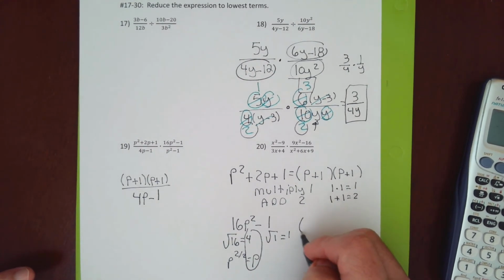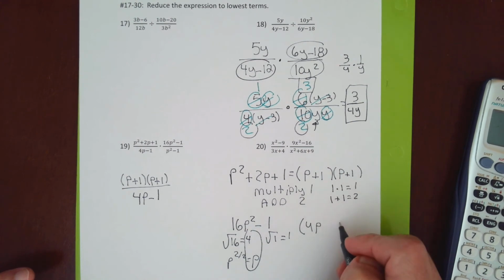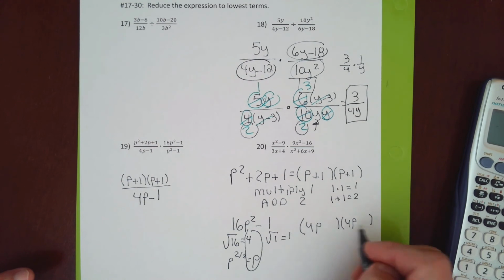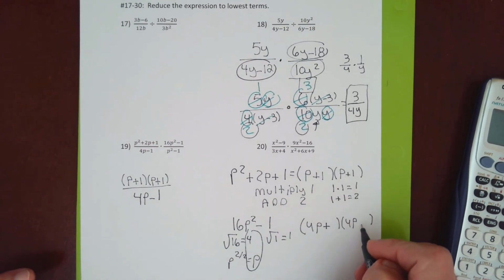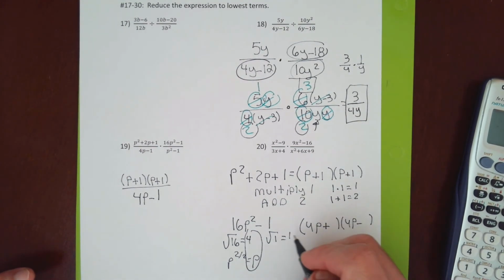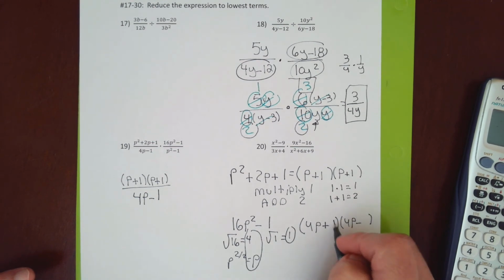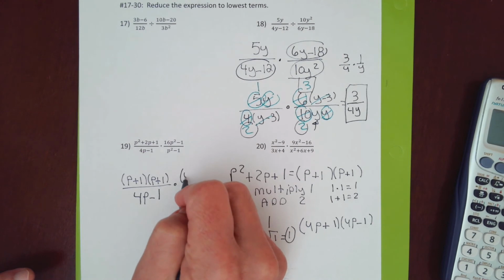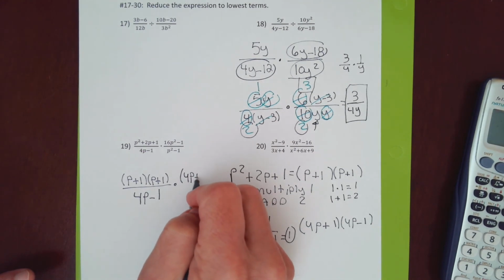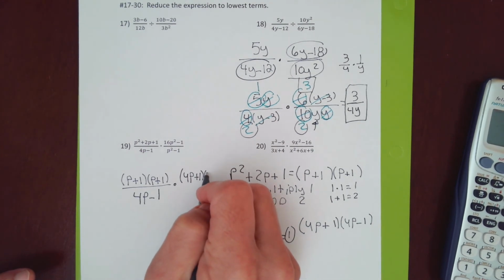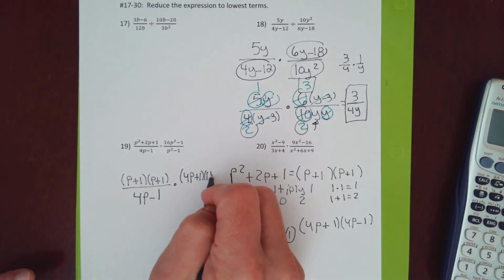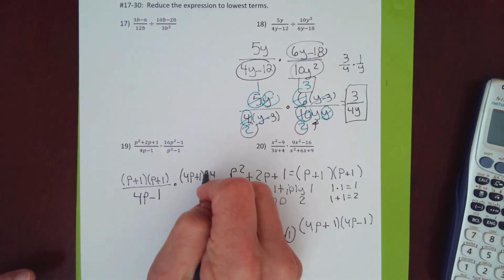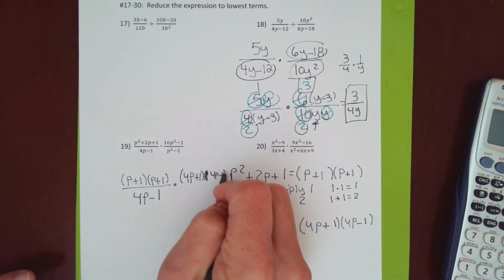Leading off the parentheses are going to be 4p's because that's what happens when I do the algebra to the 16p squared. One of the parentheses will get a plus sign, the other will get a minus, and after the signs I'm going to get that 1. So the left numerator factors into 4p plus 1 and 4p minus 1.